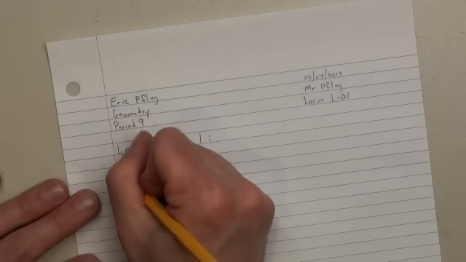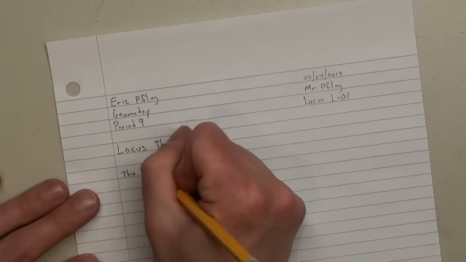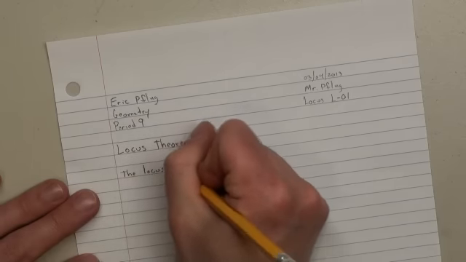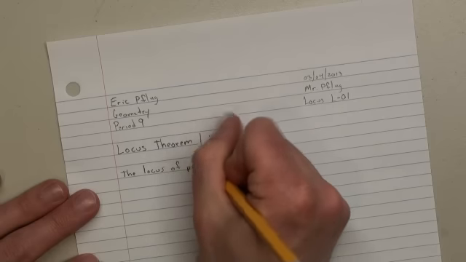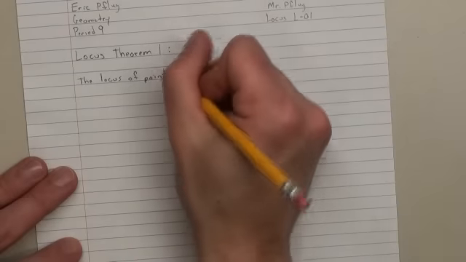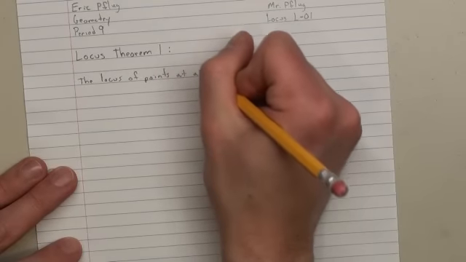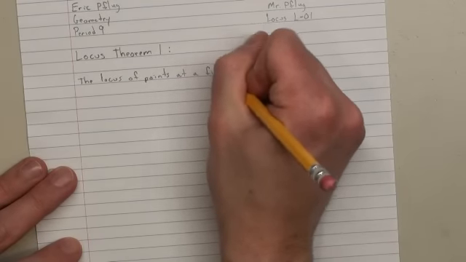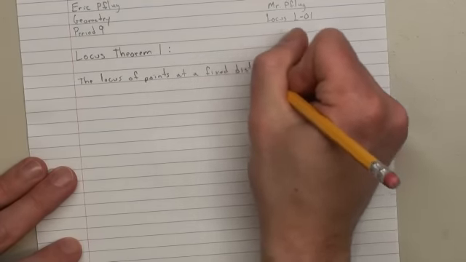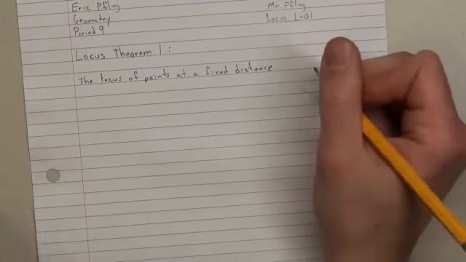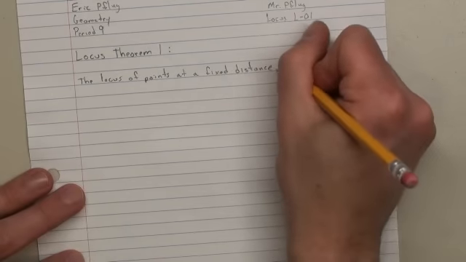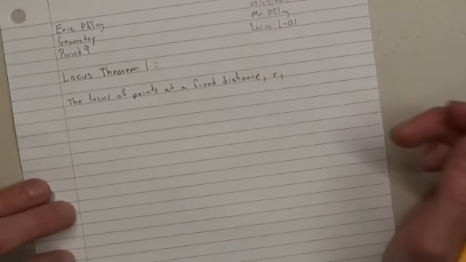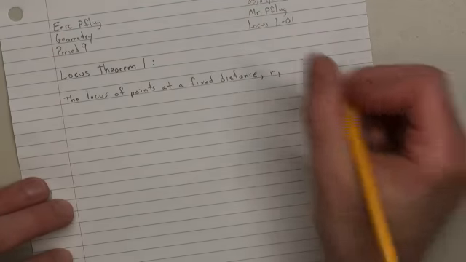The locus of points at a fixed distance r, we'll just call it r, you can call it whatever variable you want, but we're going to name it r.